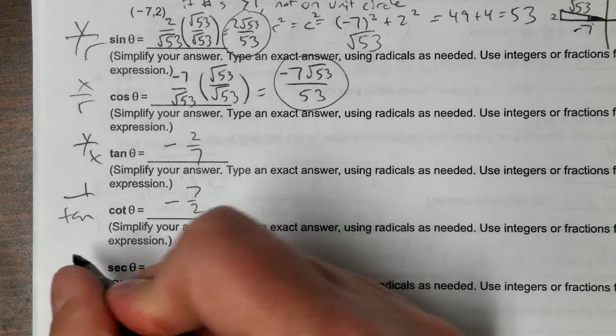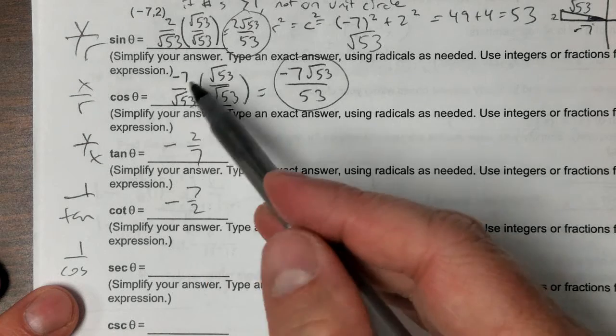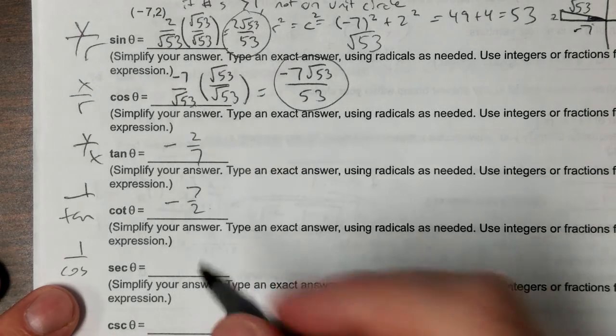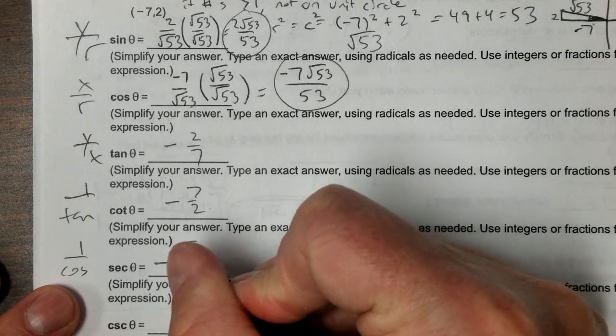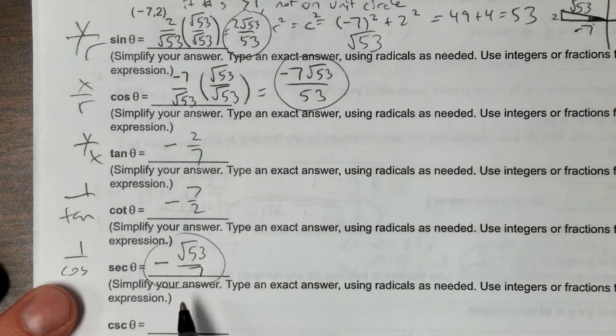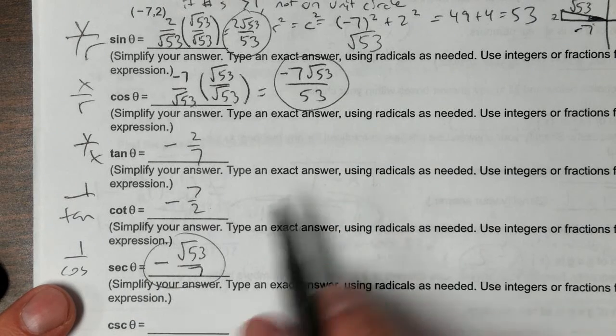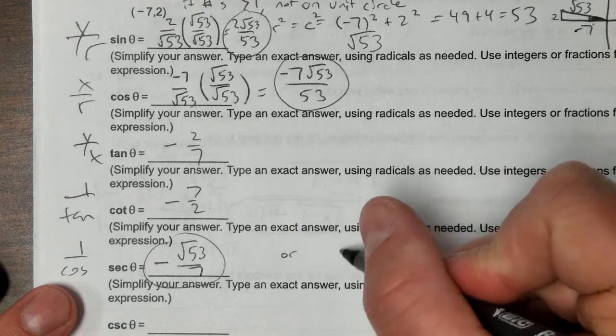For secant, we've got 1 over cosine. So flip your original part. So you've got square root of 53 over 7. That's the easiest way to do it. If you'd rather take your other answer and split it, you can.